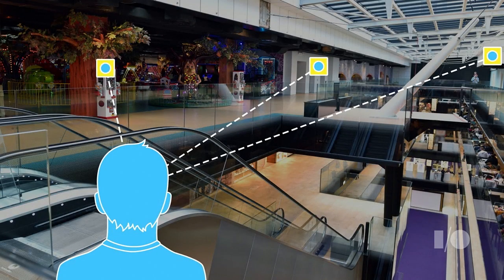So for a Tango device, it doesn't need to remember the entire image of what it sees. It only needs to remember those key landmarks that it's tracking. So in this case, it would look at a small square patch, like the little yellow squares, around each landmark to store a mathematical description of what exactly that landmark looks like.